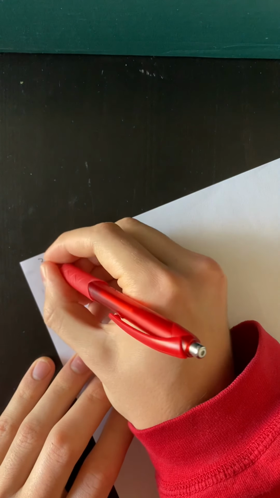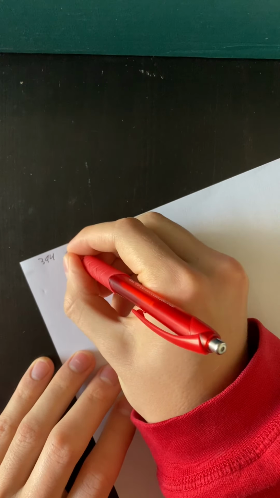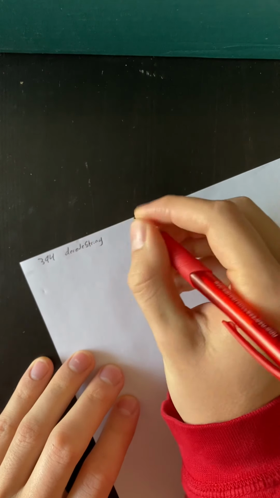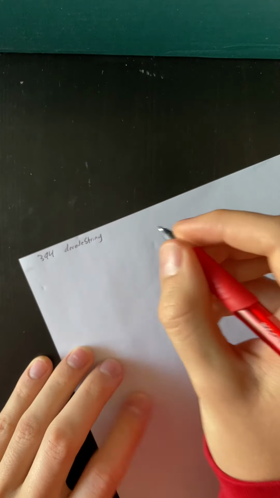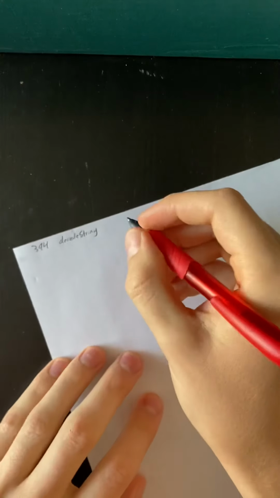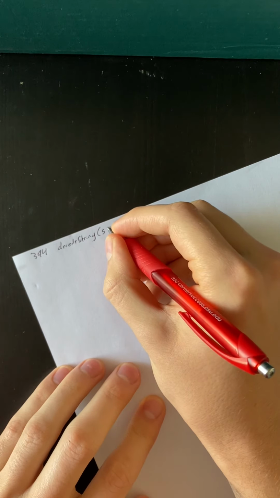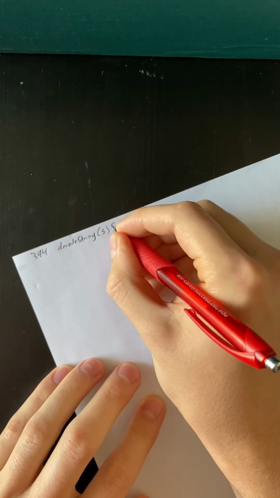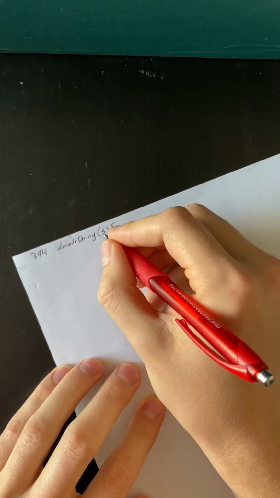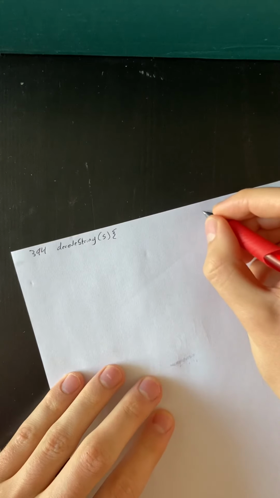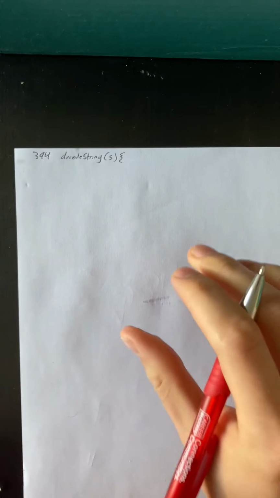All right, so today we're doing Leetcode 394, decode string. This function takes one input. We're using JavaScript, or TypeScript. It takes one input string and outputs another string. So, some examples.